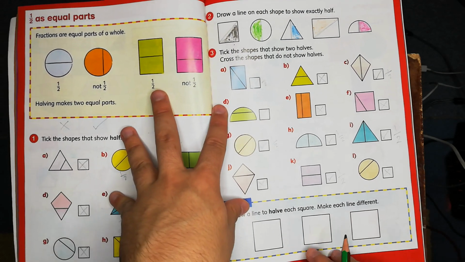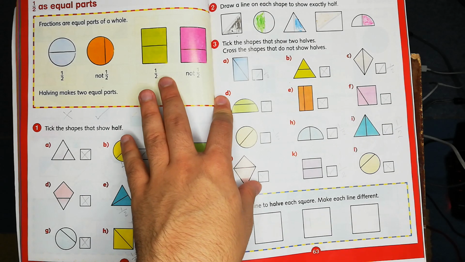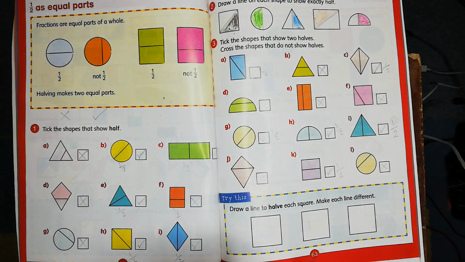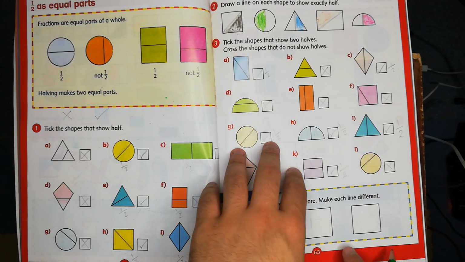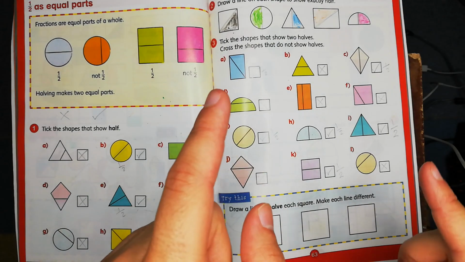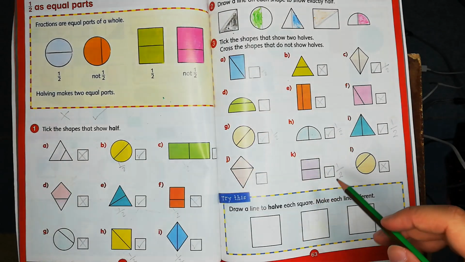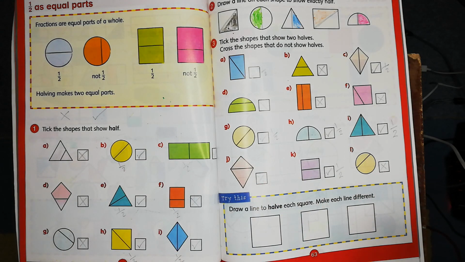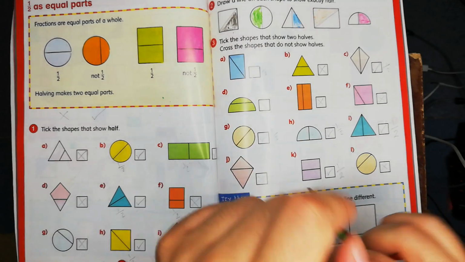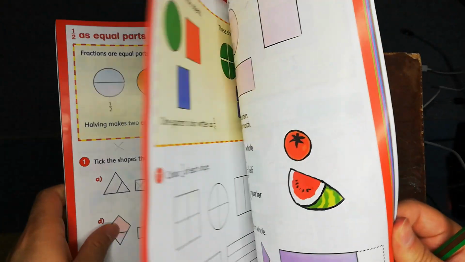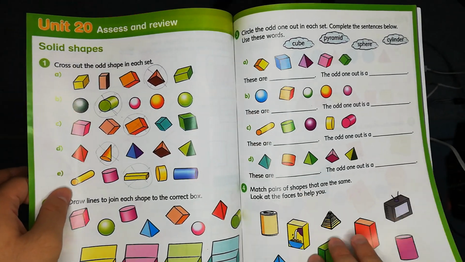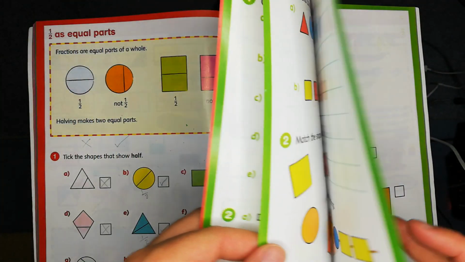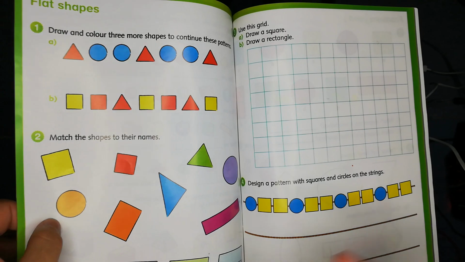Okay. Draw a line to have each square. Make each line different. So here we're going to draw lines to have these squares. I'll leave this one as homework, as you can do on your own. Draw a line to have each square and make each line different. So one like this, and one like this. Or you can just do it in whatever way you like. After you finish, color only one side of each half. Okay? So that will be your homework. Try to take your time with it. Be slow. You don't have to do it very fast. And we'll go back and do it the next time that we do the homework.